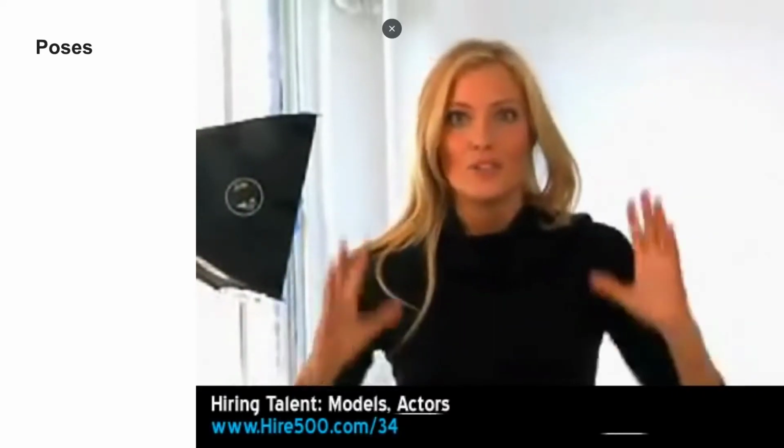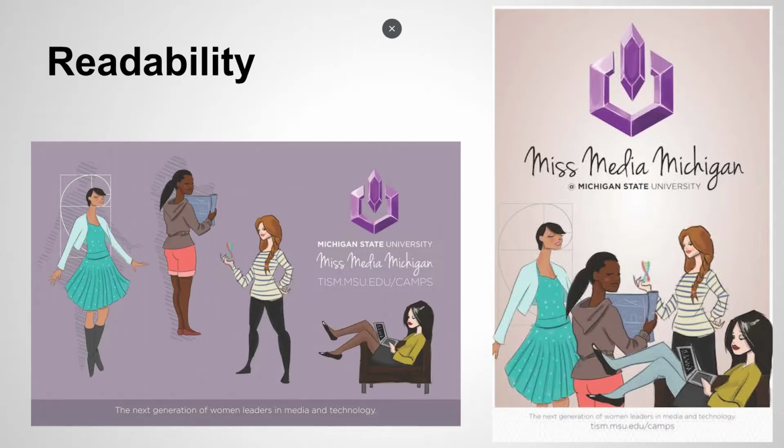When I was making characters for this advertising campaign we did for a summer camp program, we talked a lot about how characters needed to be readable. One of the things that was essential for this project is that the characters need to stand on their own, and they need to be composed together.